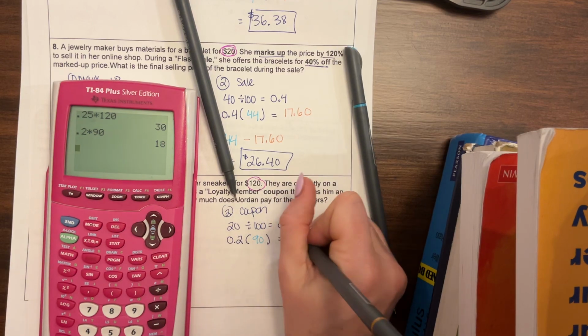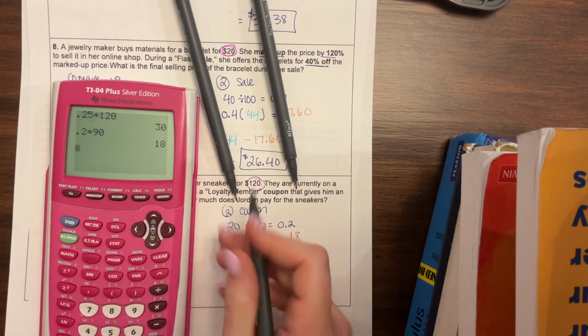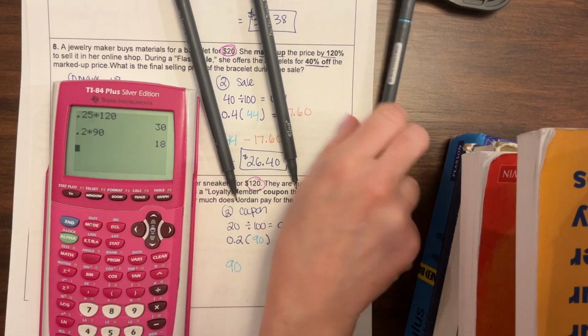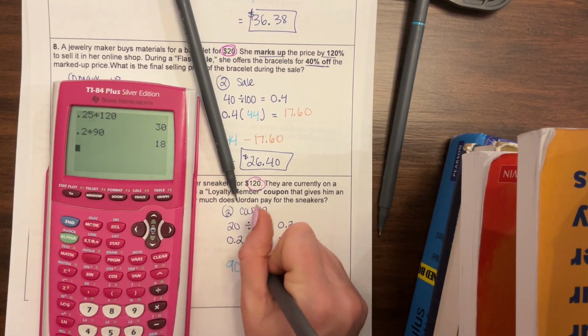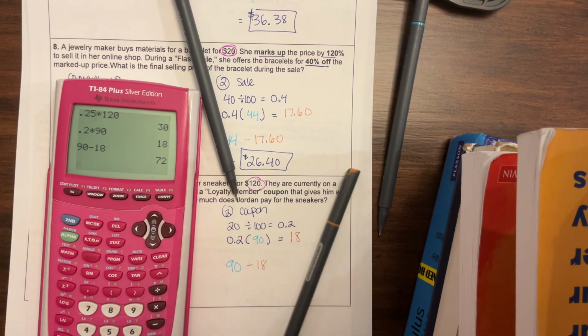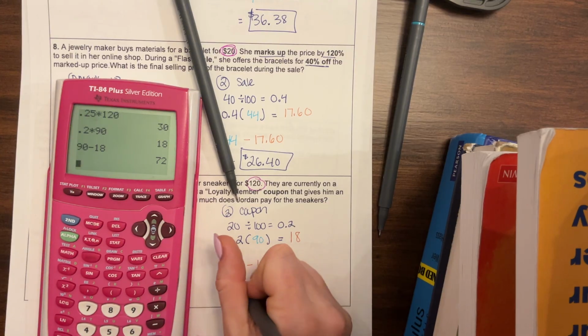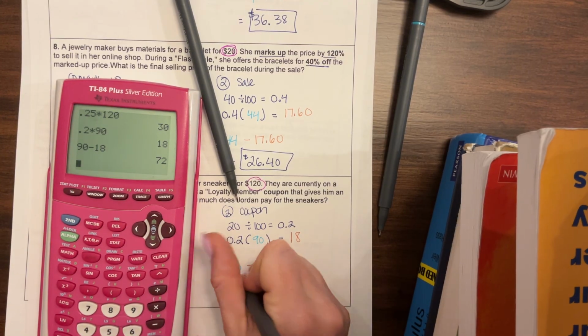Is $18 of extra discount. So I'm going to take my price, which right now is $90, minus the amount of discount, $18. The final cost is $72.